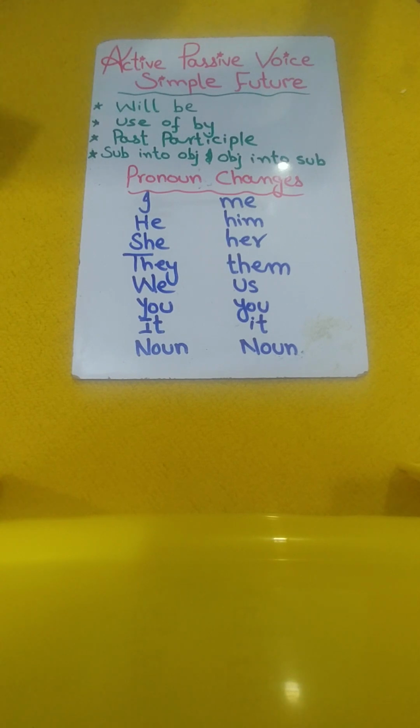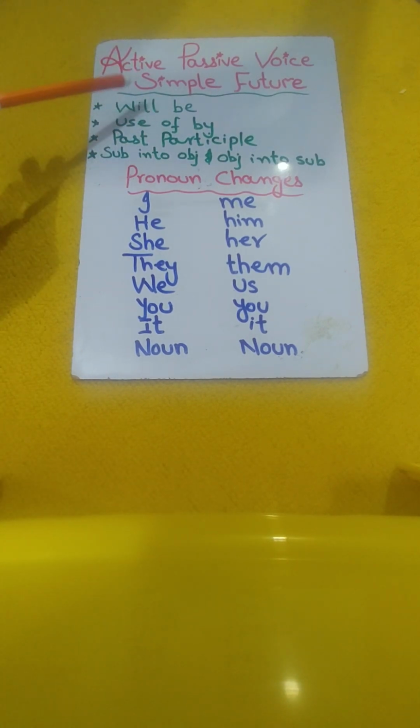Students, in passive voice, the emphasis is on the action rather than the doer of the action. It is often used when the doer of the action is unknown, unimportant, or when the speaker or writer wants to shift the focus to the recipient of the action. As I told you, today we will discuss the passive voice of simple future. First I will tell you the rules, how we will convert simple future tense into passive voice.